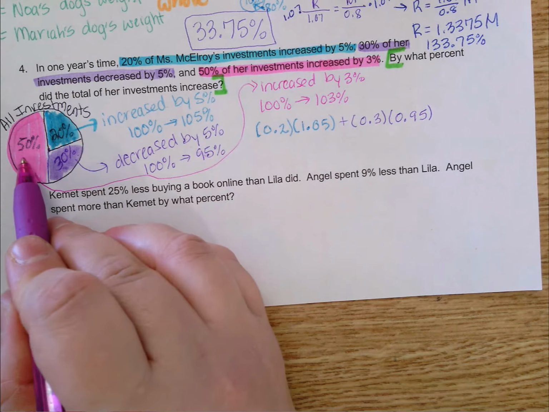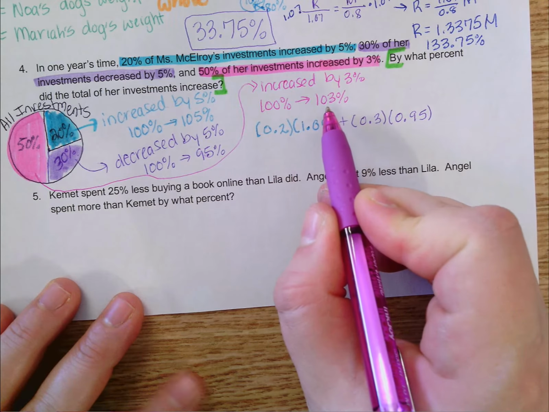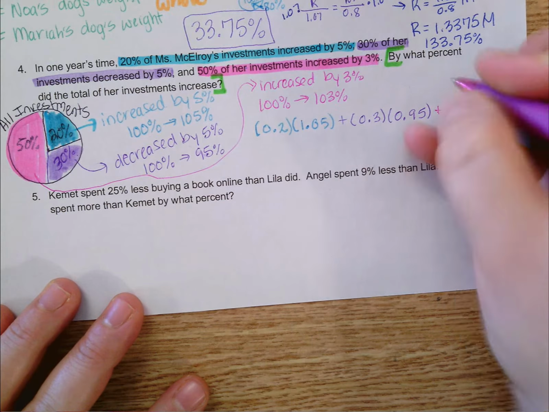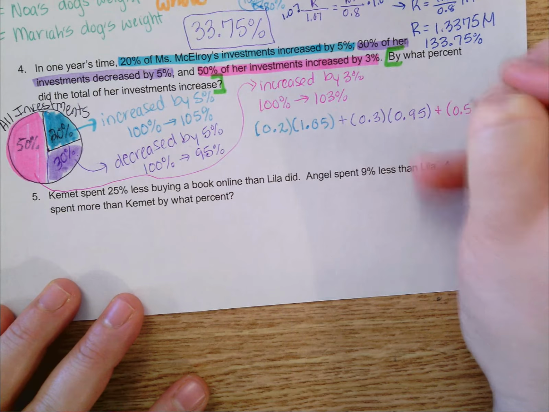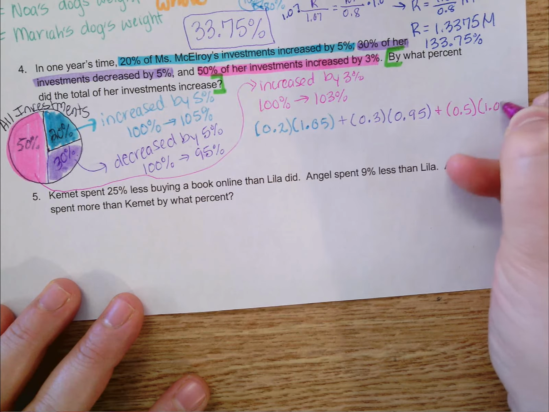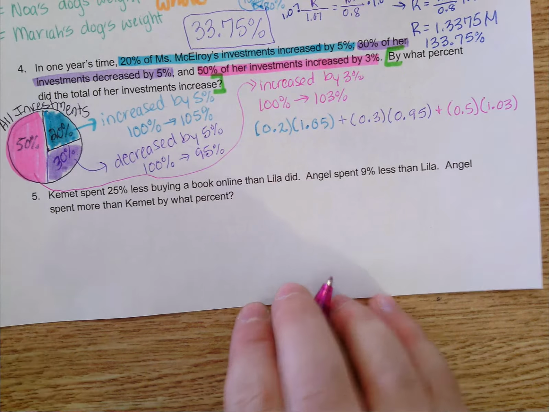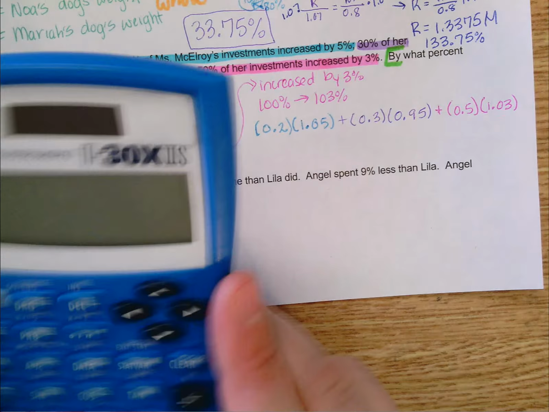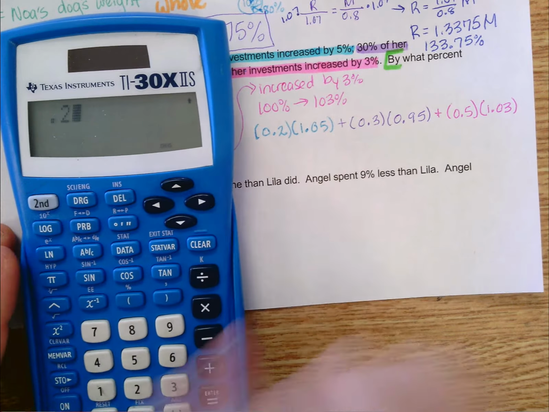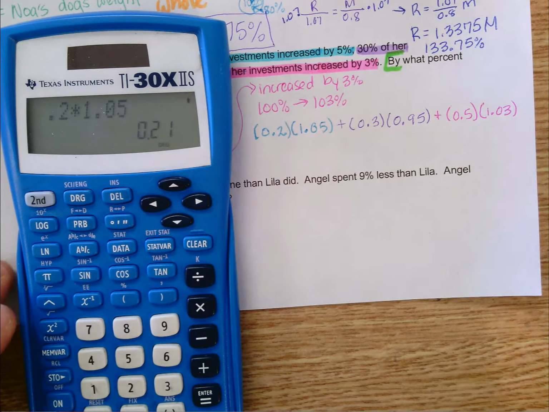Lastly, half my investments, that's 50%, they increased from 100% of what they started with to 103% of what they started with. So I'll take 0.5, that's half my investments, and I'm multiplying that by 1.03 because my investment has grown 3%. So let's compute each of these pairs of factors. My blue factors, 0.2 times 1.05. That gives us 0.21.